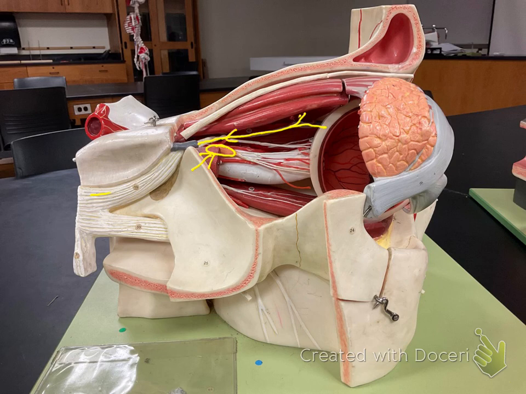Now, this nerve right through here is called a long ciliary nerve, and the nerves that are passing from the ciliary ganglia, those are called the short ciliary nerves. Now, those are going to be going to our eye.